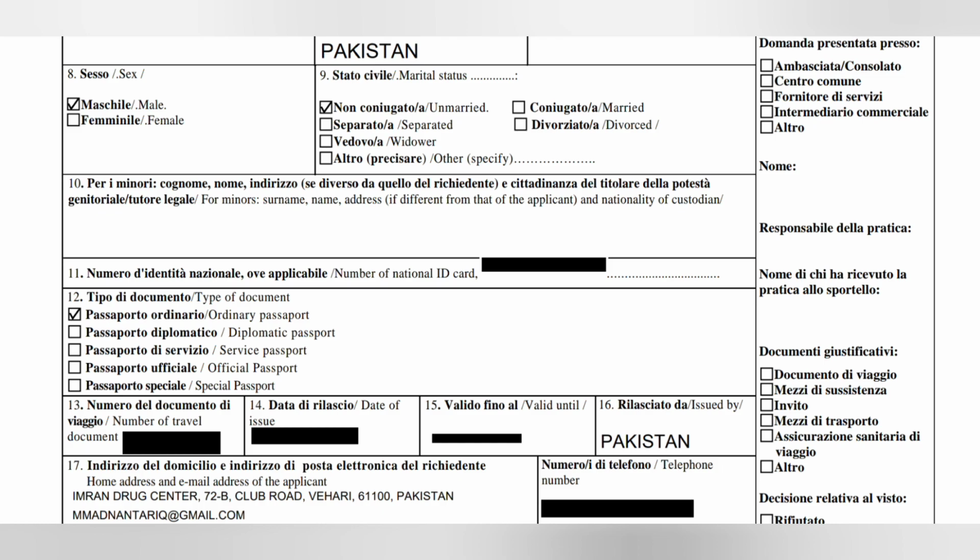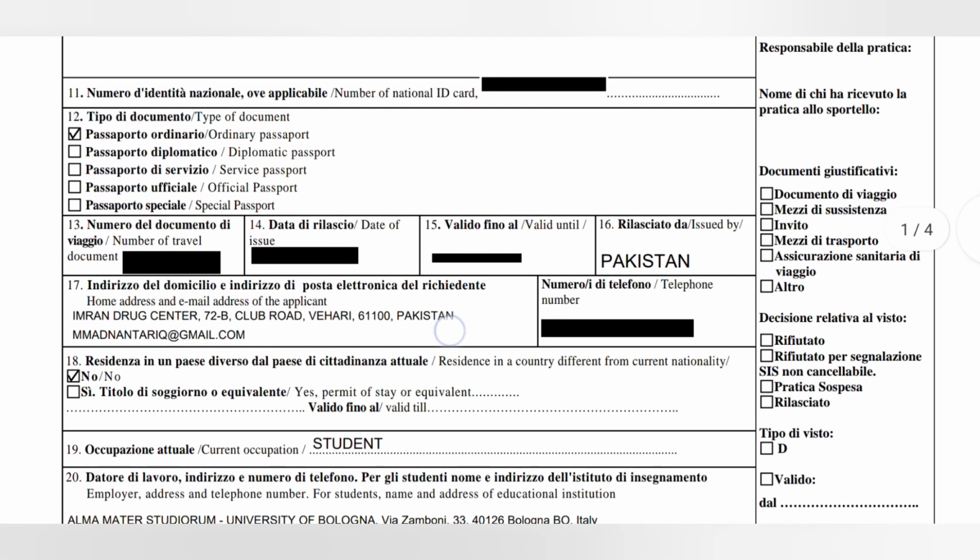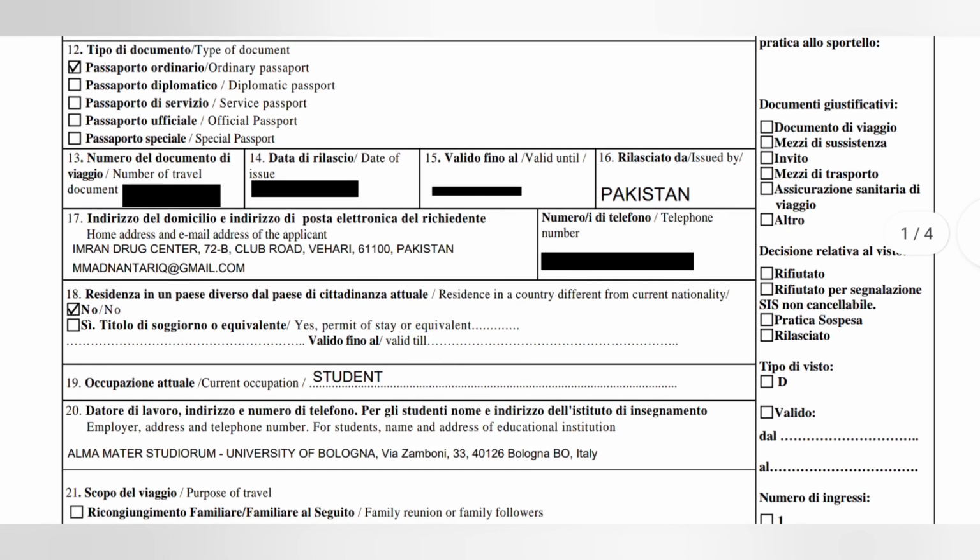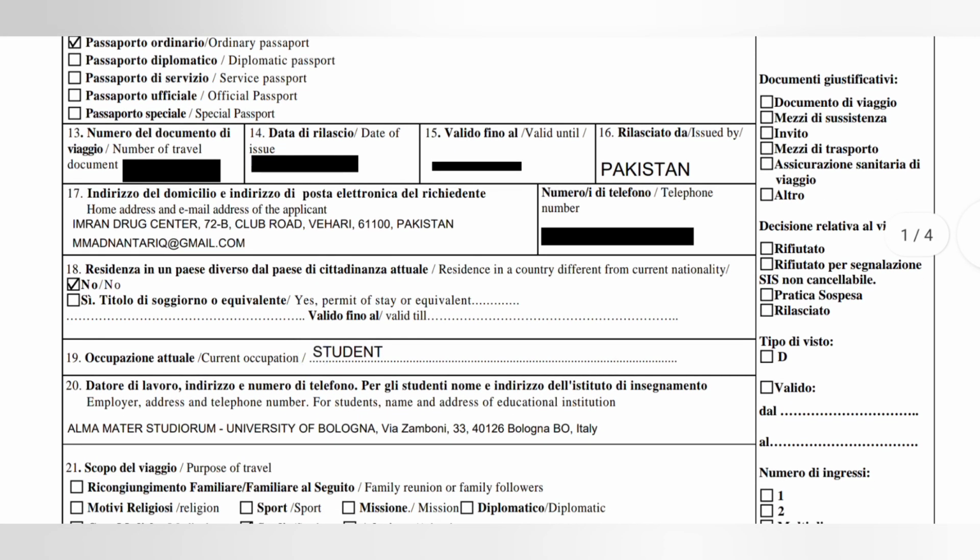And then number of national ID card, your ID card number. Then what type of passport do you have? The normal passport will always be an ordinary passport. So if you have that, just tick the ordinary passport. And then number 13, yes, passport number, its date of issue, until when it is valid, that date, issued by Pakistan, government of Pakistan. You can write anything, like only Pakistan is enough. So then your address and email address, like this.